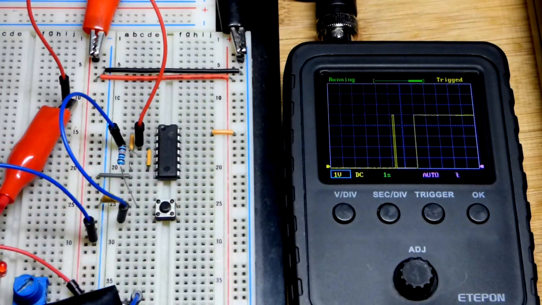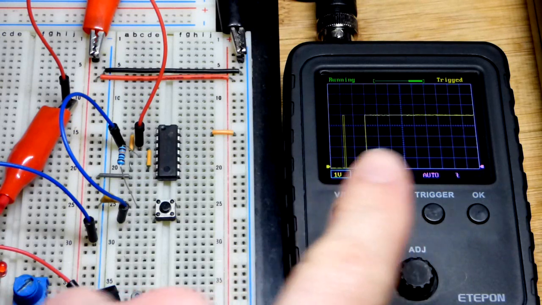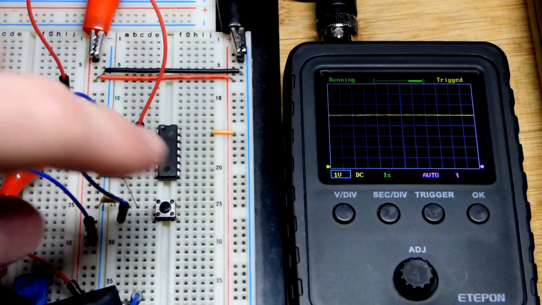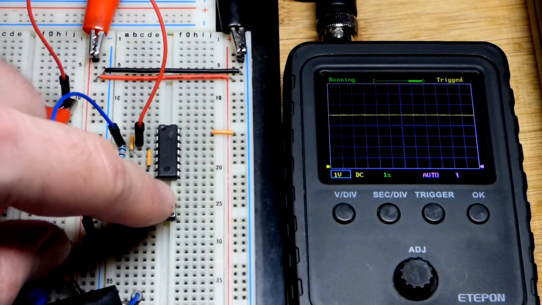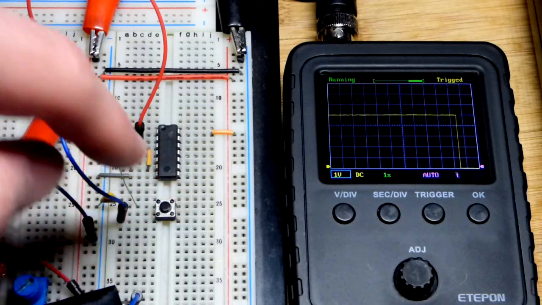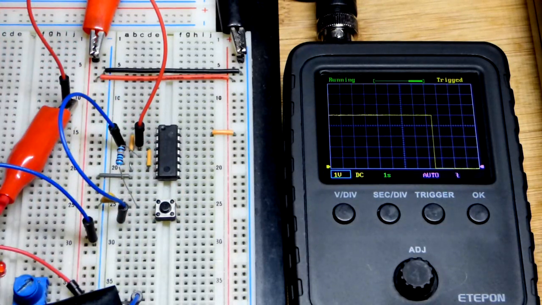Normally if you let go, it goes back to the former state. But there you can see that it stayed high. So this isn't a perfect circuit. It will bounce as we saw before. But in any case, now we have it high, the output high. I press the button again, it goes low, and it stays low.